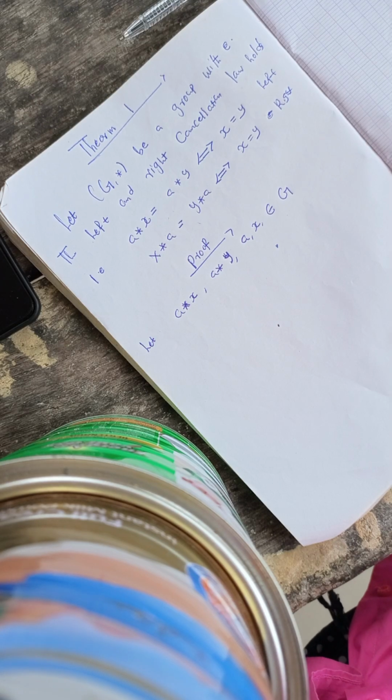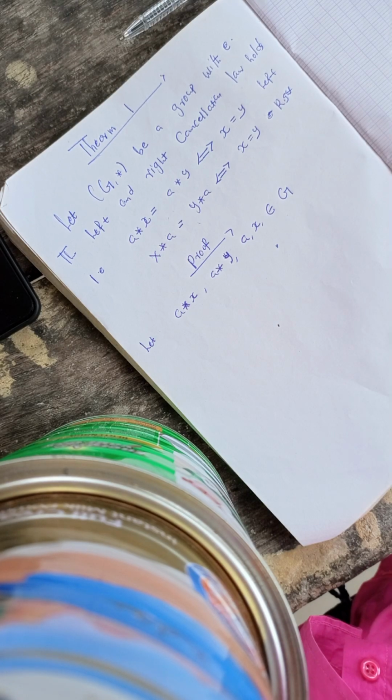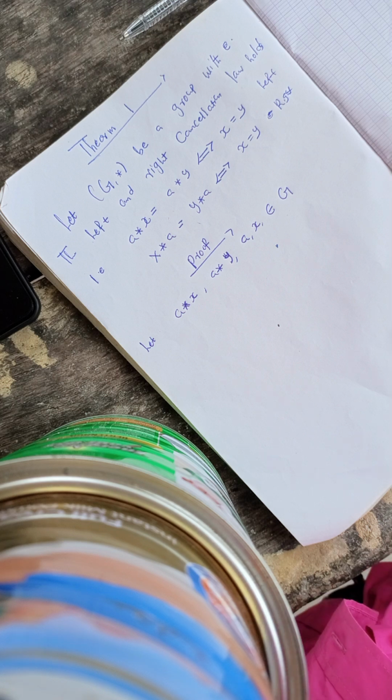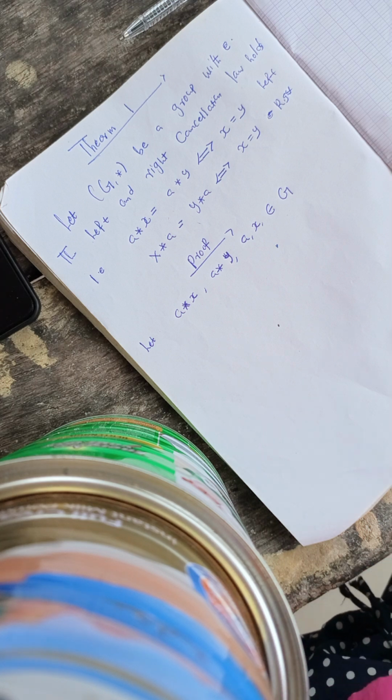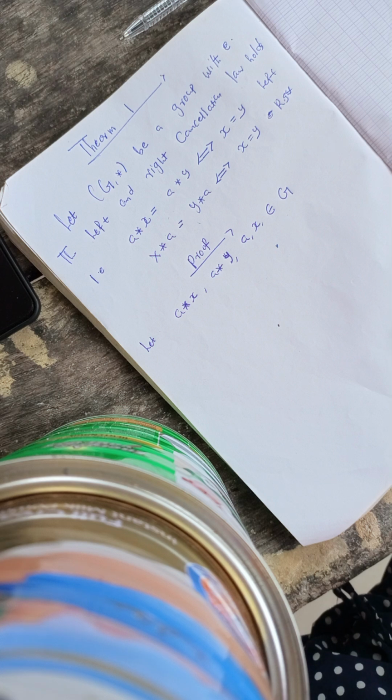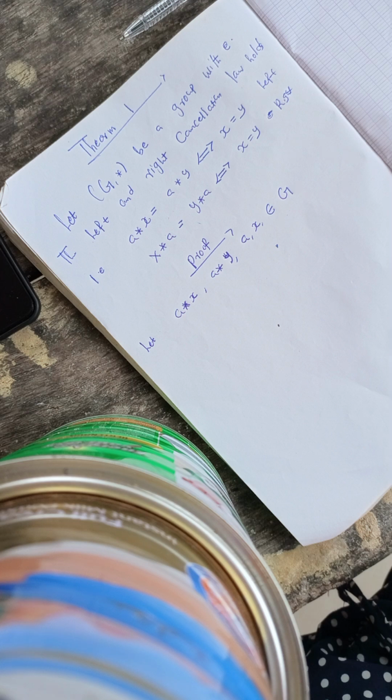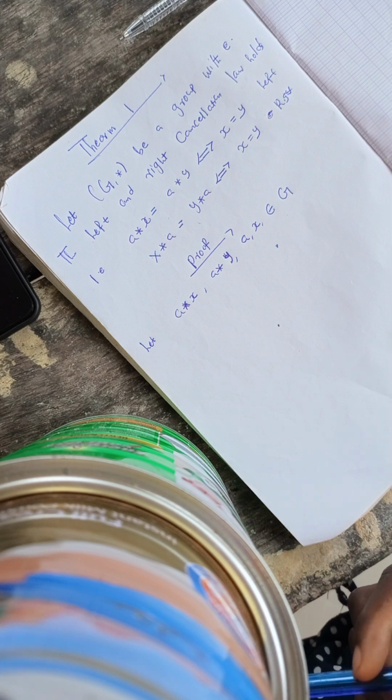All right, so the next thing we'll be checking out in this video is theorem 1, and this is a theorem on the left and right cancellation law. So we have to prove that a group, we let (G, star) be a group with an identity element. So the left cancellation law, we have to prove if the left cancellation law holds if and only if.